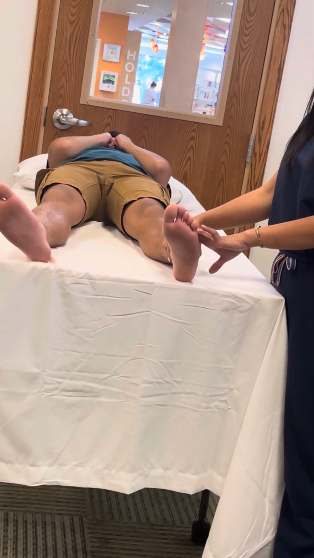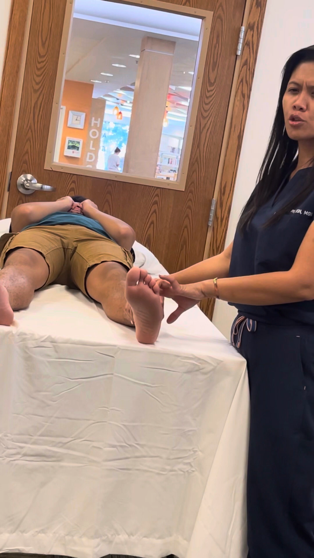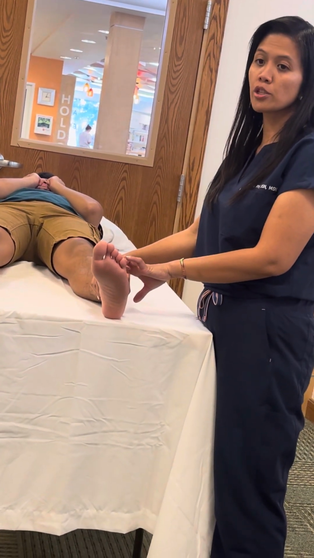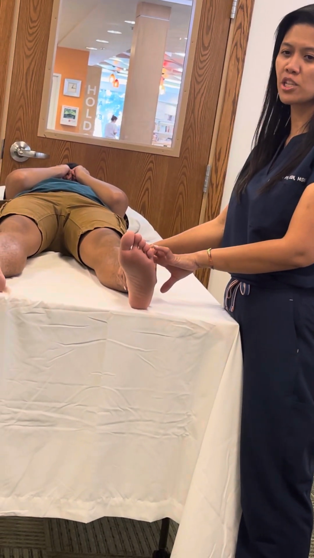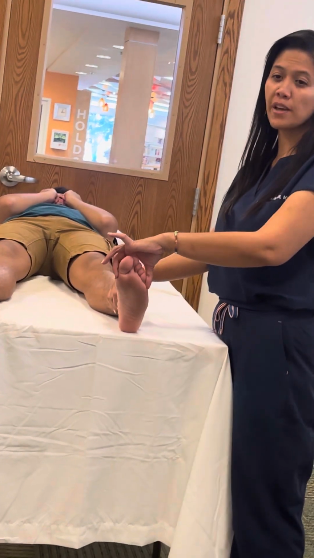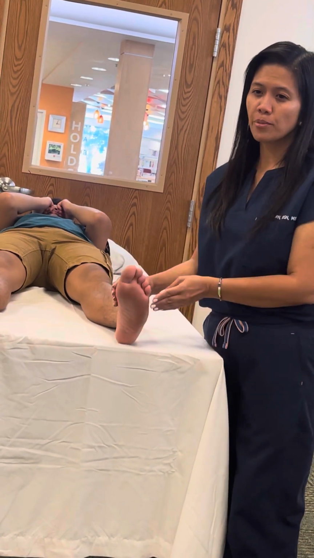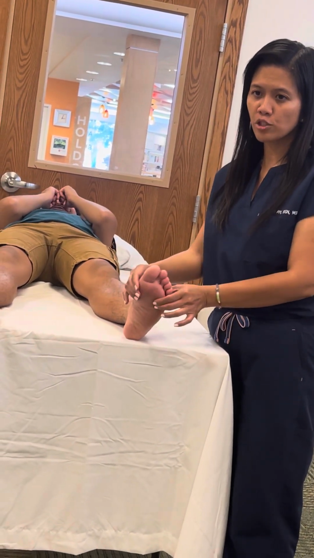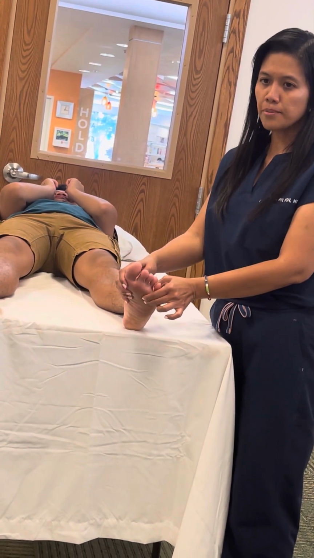Then you can start doing the palpation. In the great toe, check the joints, like the first metatarsophalangeal joint.